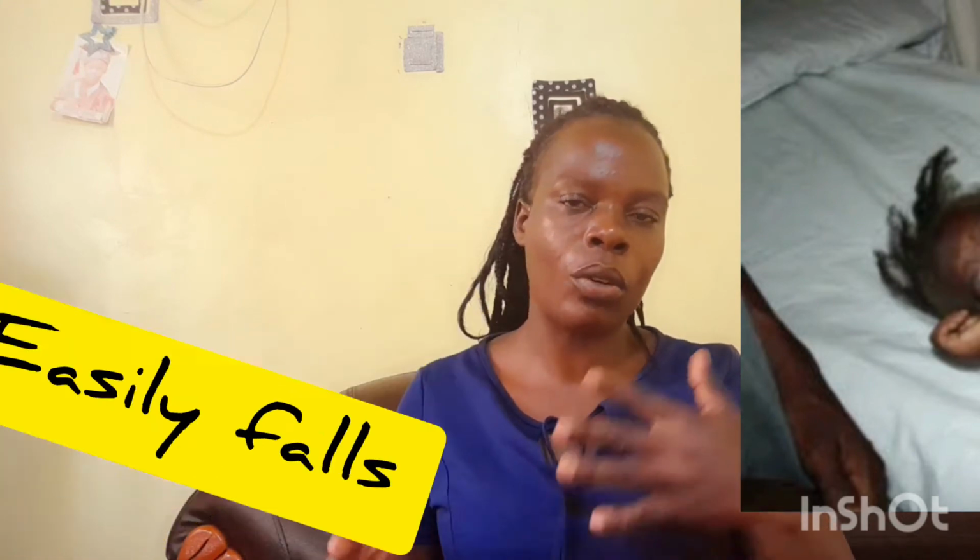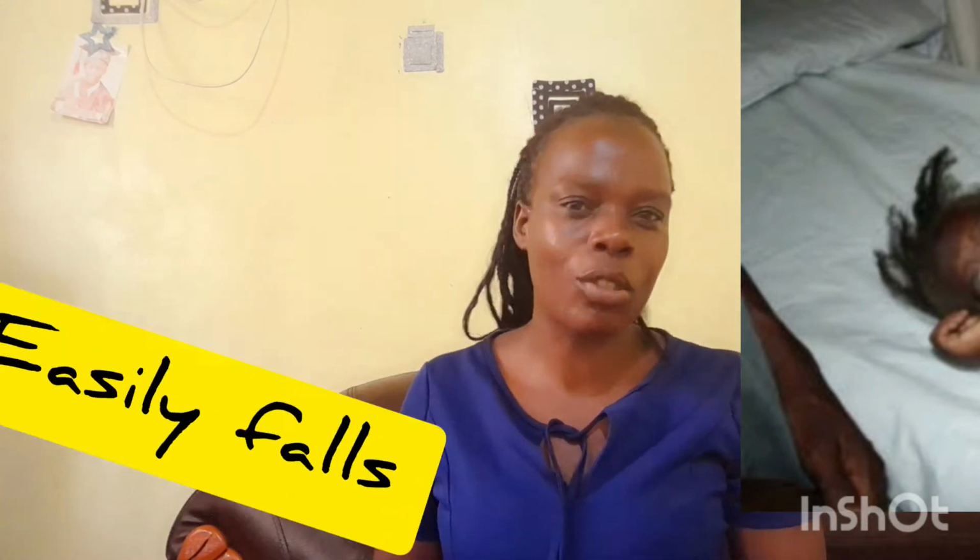Then there is another symptom that you will notice at home, like diarrhea, which is also one of the signs of Kwashiorkor. Another symptom to check for is the hair. The color will resemble that of rust, and if you pluck the hair, it is easily plucked off, or it's easily lost, or it just drops off.